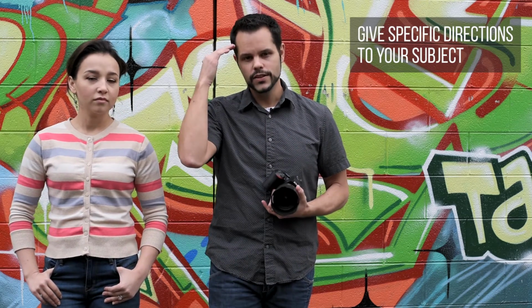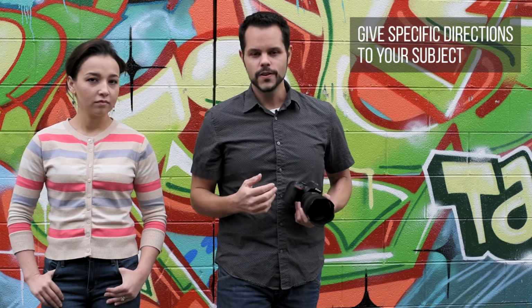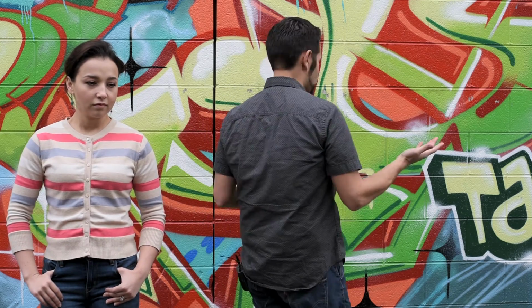So another thing you'll want to do is give specific directions. It's really easy to know what you have in your head, but the person you're photographing has no idea what you're talking about. So if you just say, oh, turn, they might just do this, or you don't know what's going to happen. So give very specific directions. So let's work on this a little bit.